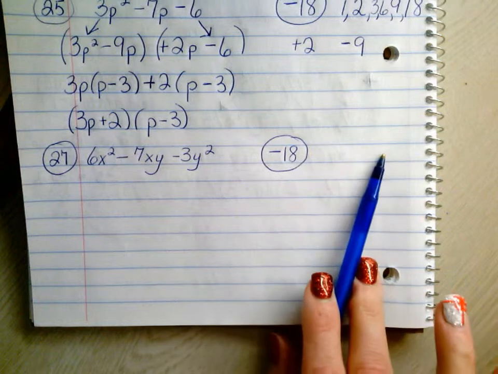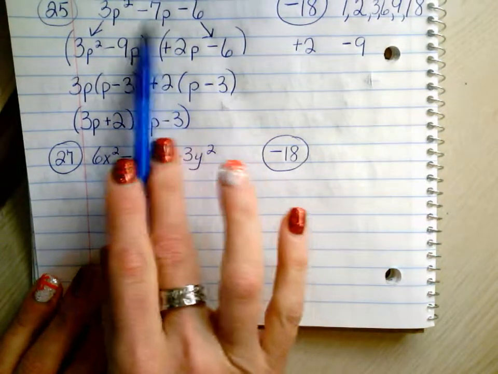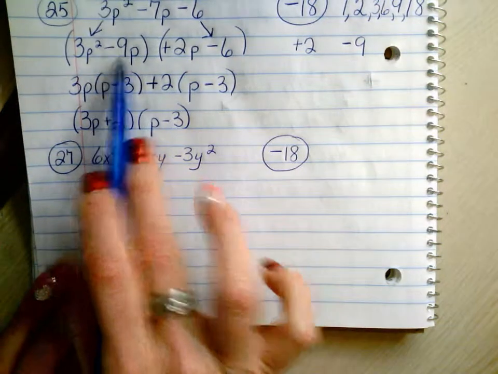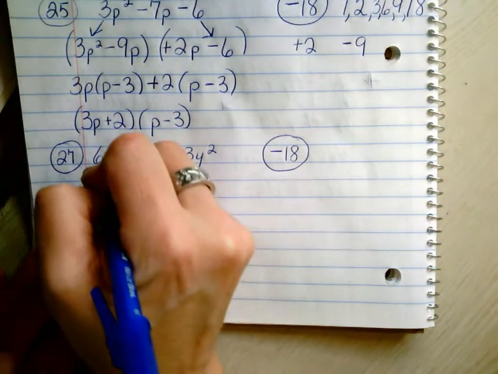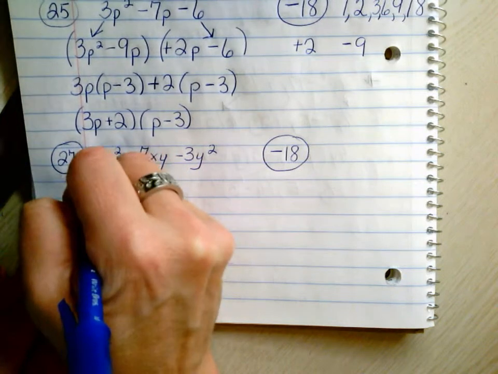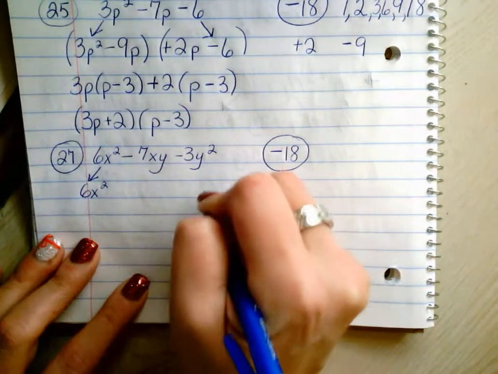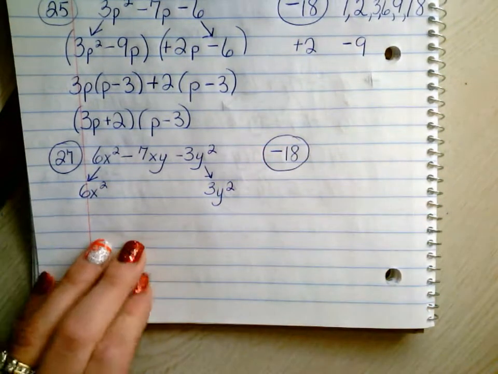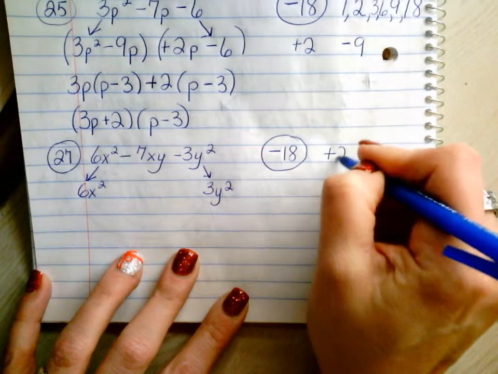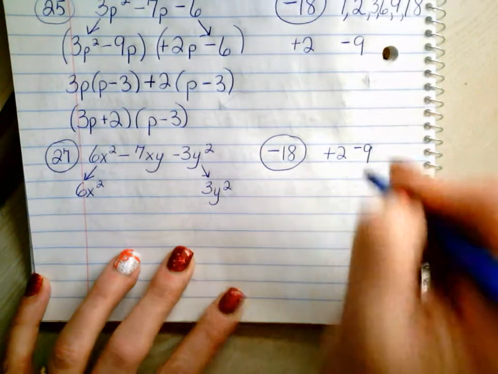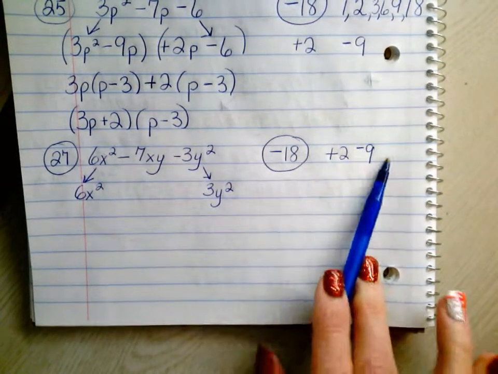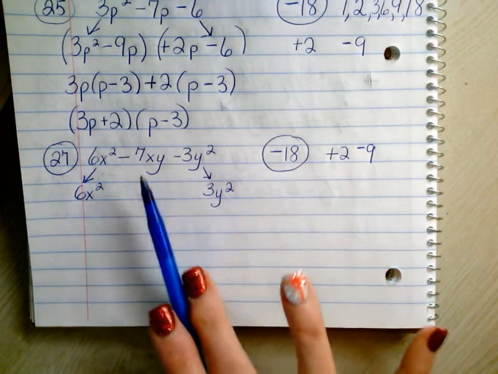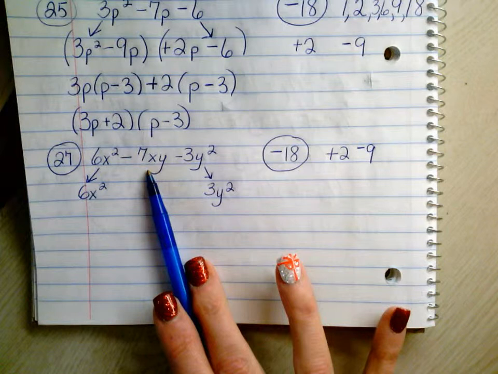Factors of negative 18, good grief, that equal a negative 7. Same ones, isn't it? Negative 9 and 2. So let's pull down 6x squared and 3y squared. We've determined that it's a positive 2 and a negative 9 that are the factors that both create a negative 18 when multiplied and create a negative 7 when added together.